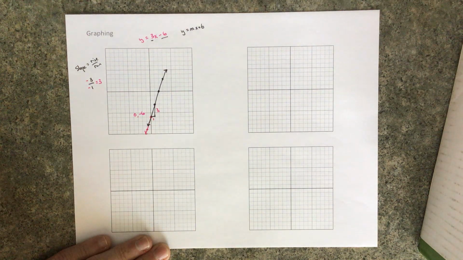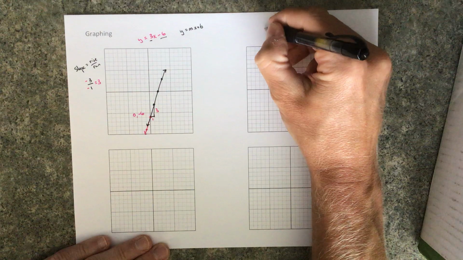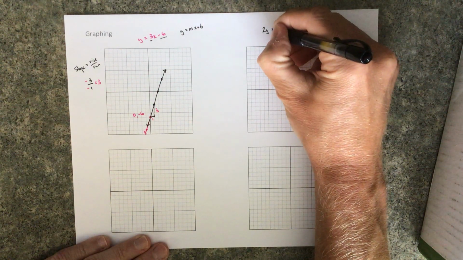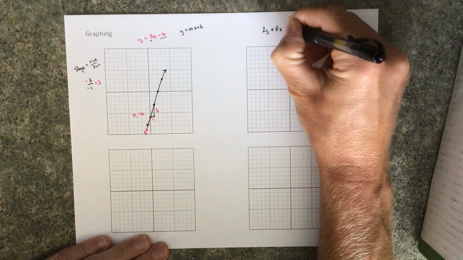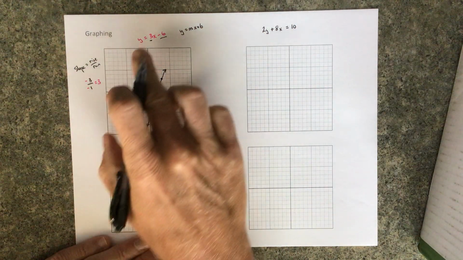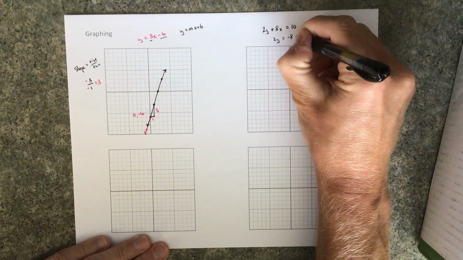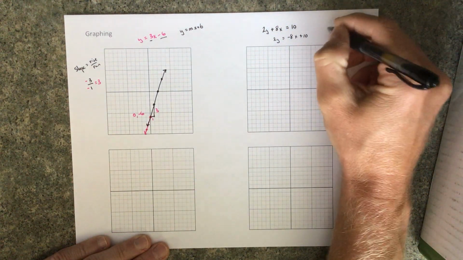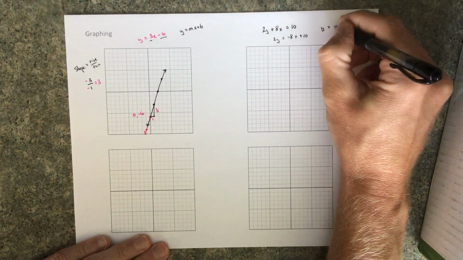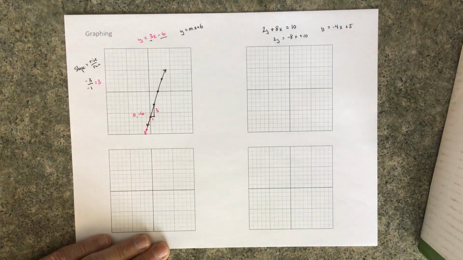Okay, what if I'm graphing an equation and it's actually not in this form? What if it looks something like 2y plus 8x equals, I don't know, 10. Well then go ahead and put it into y equals mx plus b. So let's move over the 8x, so negative 8x plus 10, and then let's divide by 2. When I divide by 2, I'm going to divide everything by 2. So let's divide the negative 8 by 2 and get negative 4, and divide the 10 by 2 and get plus 5, and then I can go ahead and graph it.